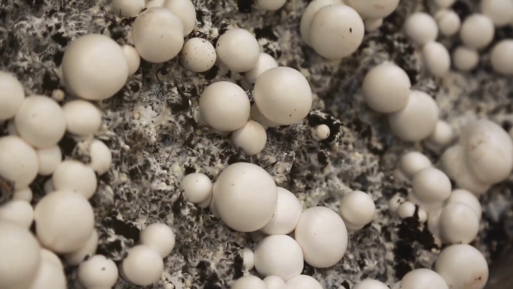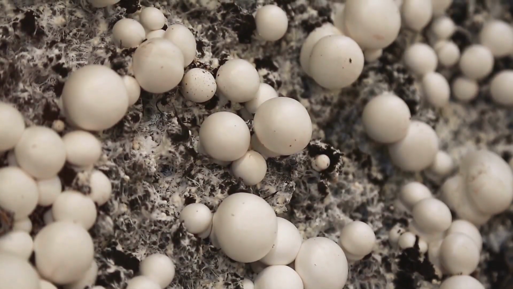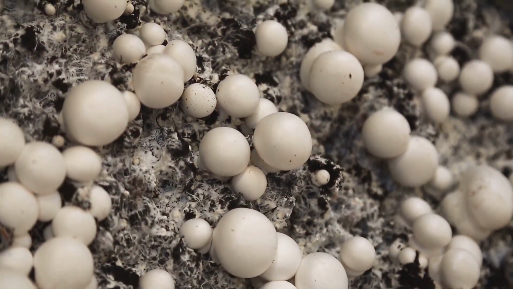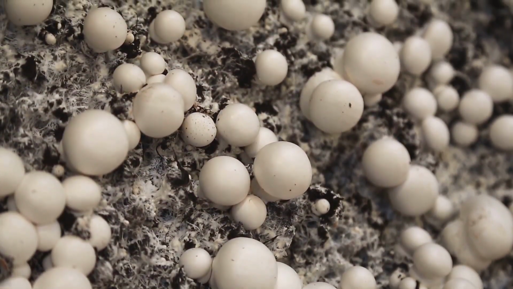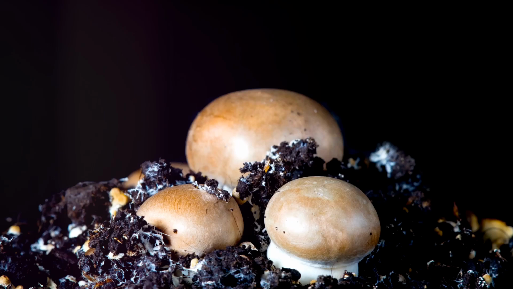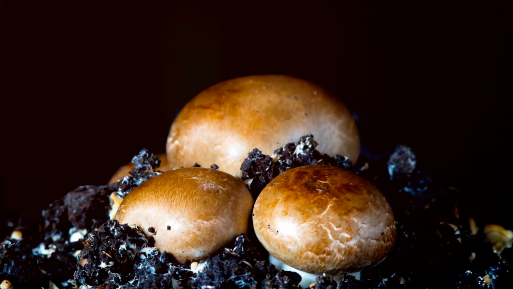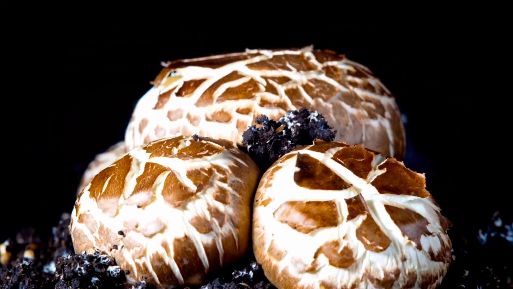Ensure your growing area has adequate ventilation to prevent the buildup of moisture, which mold loves. Adjusting your ventilation system can make a significant difference in maintaining a mold-free environment. If, despite your best efforts, mold does appear, don't panic. It's important to act quickly and decisively to contain the problem.